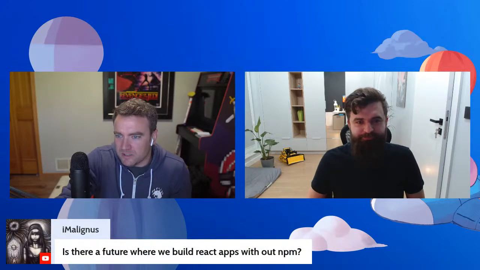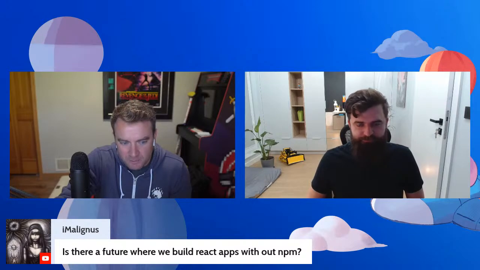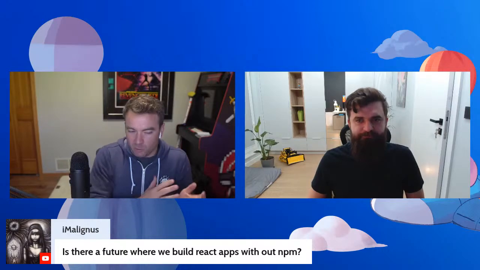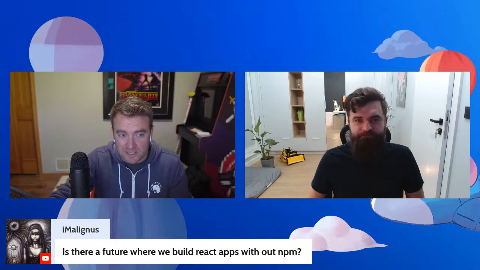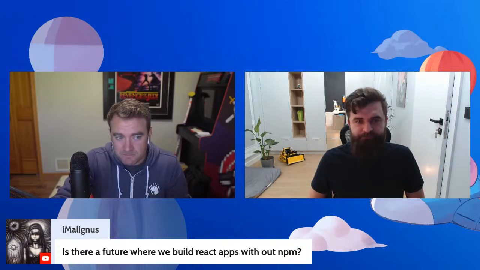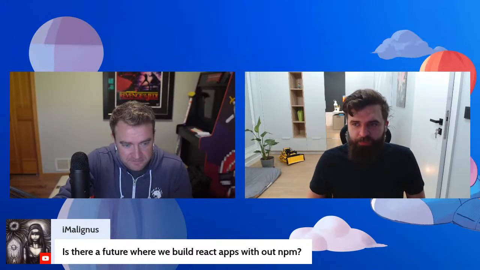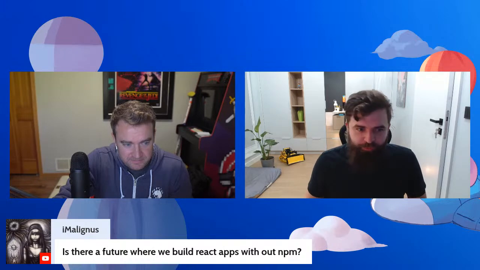And one of them was, is there a future where we build React apps without npm? I think that's an interesting question, because there are actually quite a few ways to interact with React today in Deno that don't require npm. But yeah, high level thoughts on this question. Short answer is yes, with a huge asterisk.